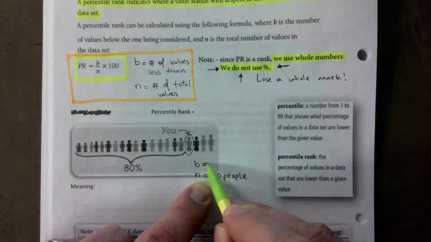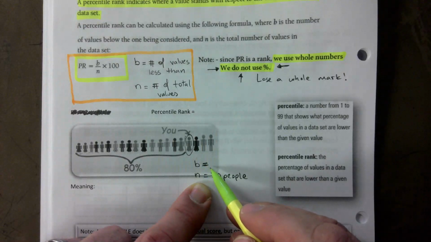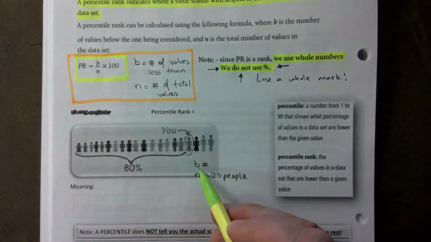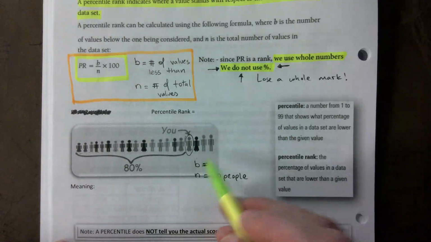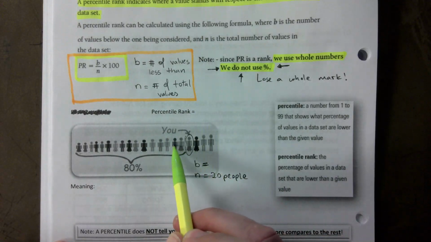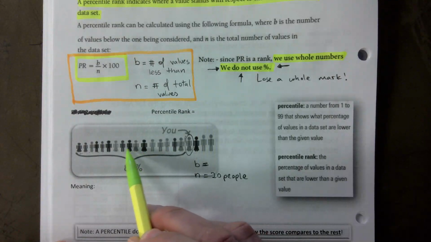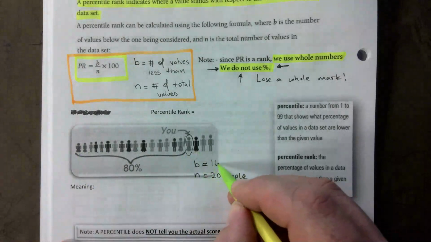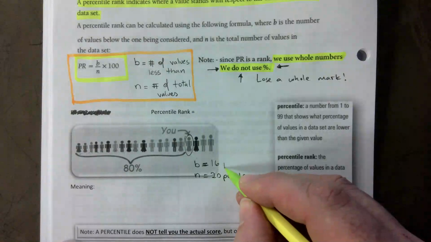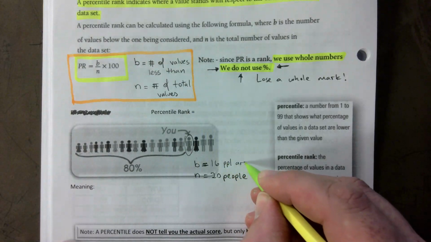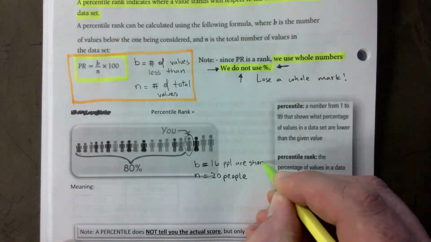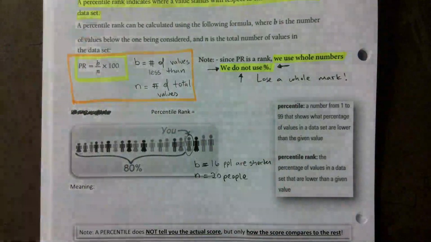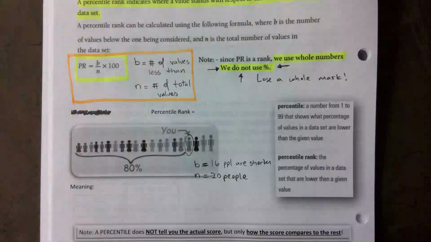This is the one students have the hardest part with. I don't know why. B is the number of people, in this case, that are shorter than you. How many people would be shorter than you? 1, 2, 3, 4, 5, 6, 7, 8, 9, 10, 11, 12, 13, 14, 15, 16. Thank you for whispering 16. 16 people are shorter. And keep in mind, down the road, these are going to be a bunch of numbers with the heights. So just make sure you understand that.